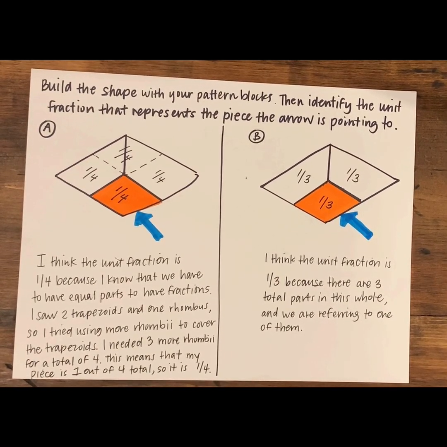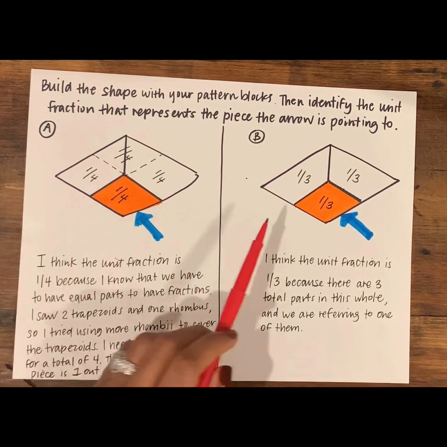Let's take a look at some work from number 5 and thinking from number 6. Take a look at the work of student A and student B.